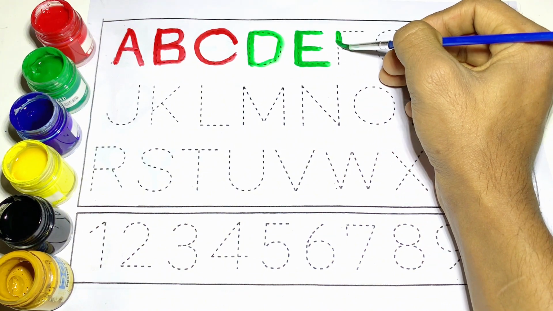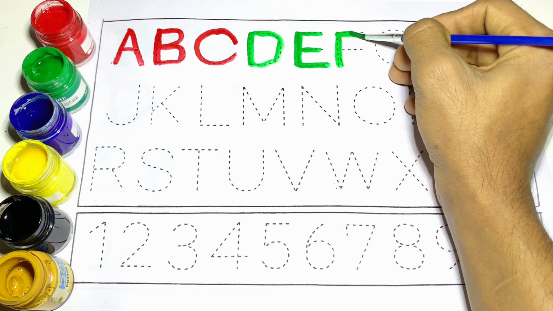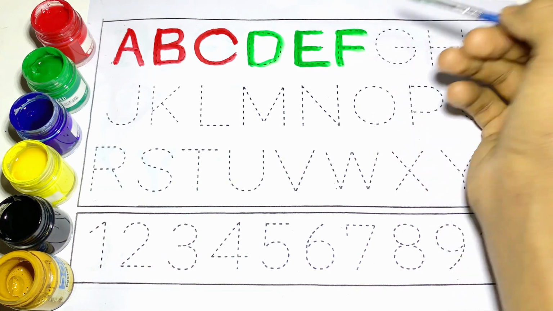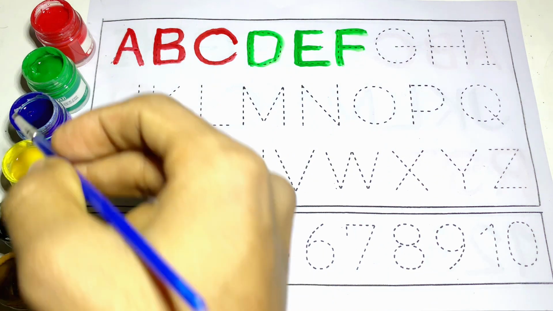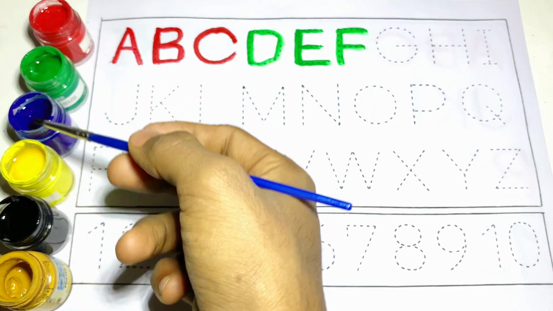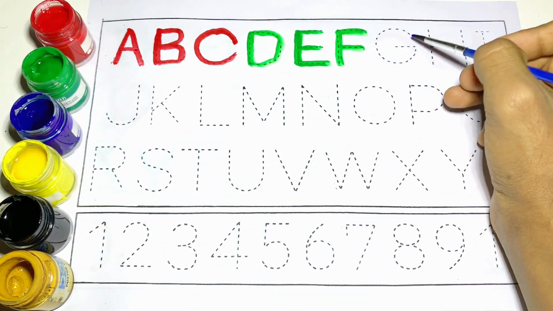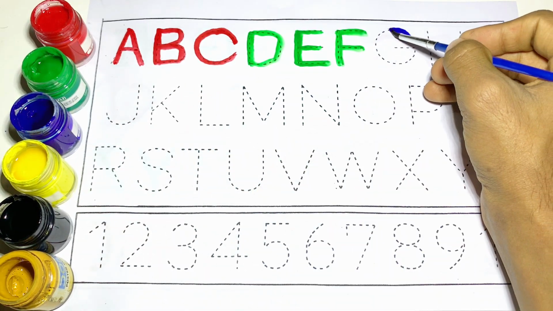F. F for fish. F for fan. Kids, next G. G for goat. G for grapes. And use blue color. The alphabets of G.